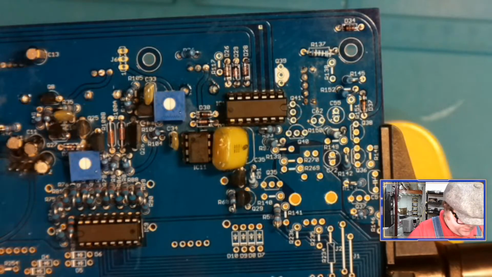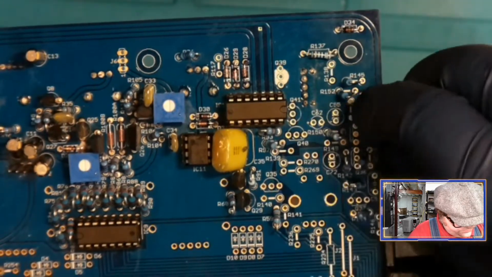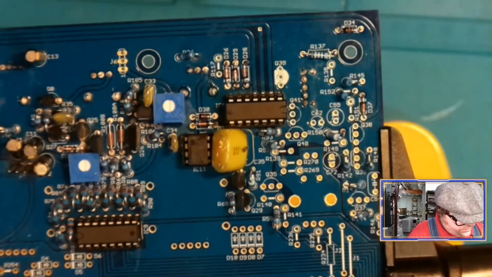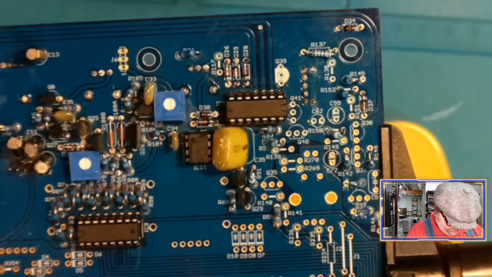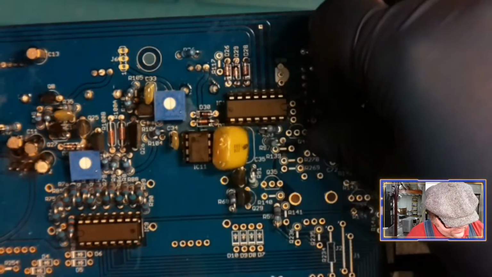R148 is on the right side of the board. And R149 is below R150. All right.